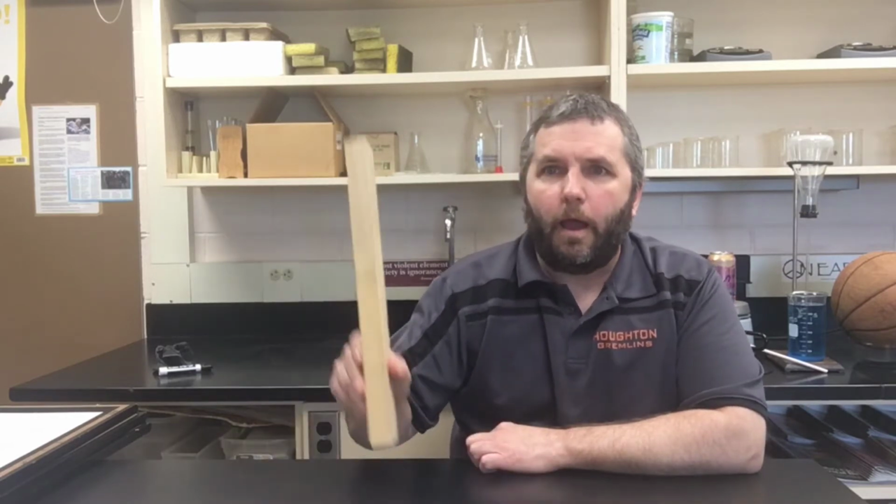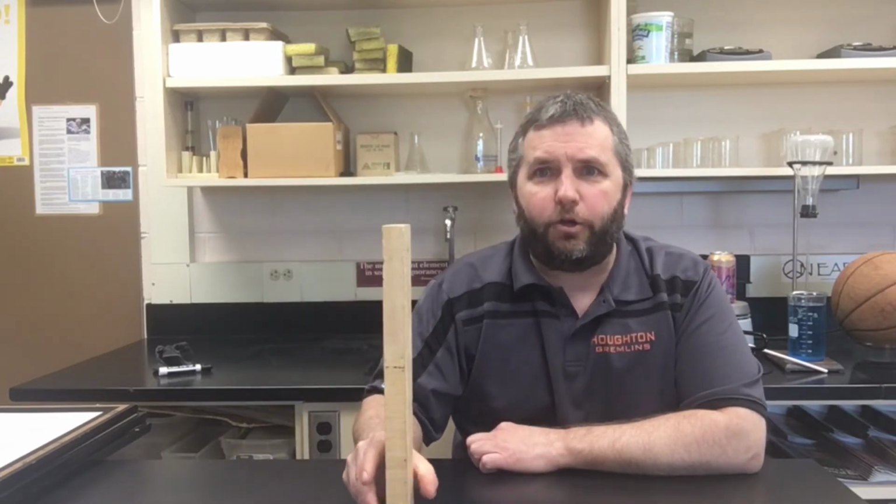Okay, what we're looking at today is fluid pressures. In particular, we're going to look at gas pressures because it's very convenient that we have a gas literally all around us. The air. I have a block of wood right here.